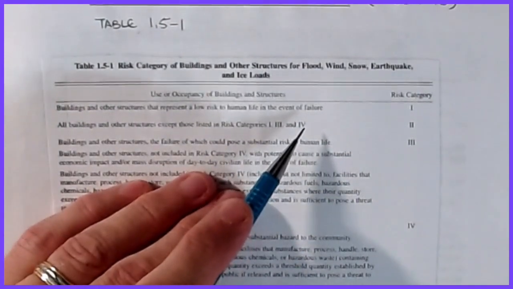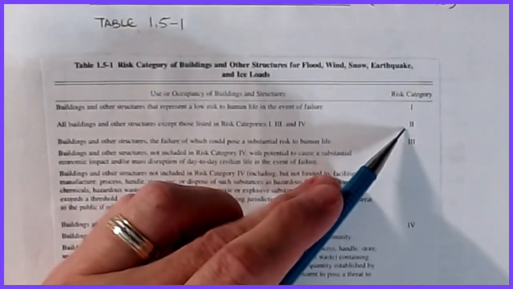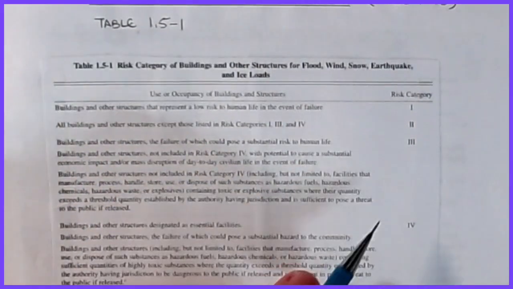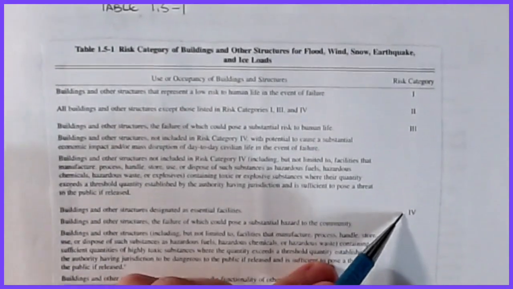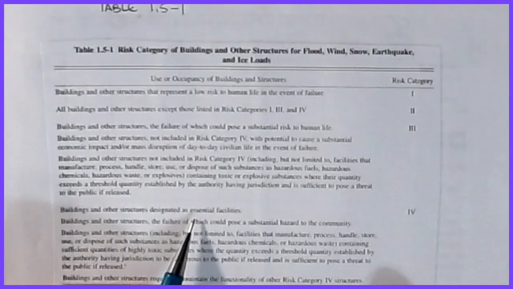So if you can't find a good category or know a good reason to put it in one of these others, we're going to go down and we're going to call it a 2. Okay. All right. Let's jump down to risk category 4. Okay. And so buildings and other structures designated as essential services.